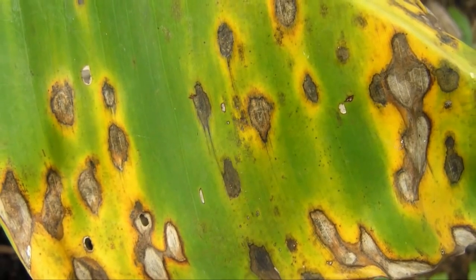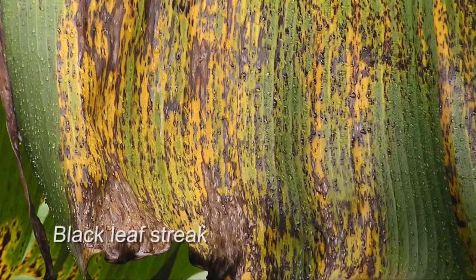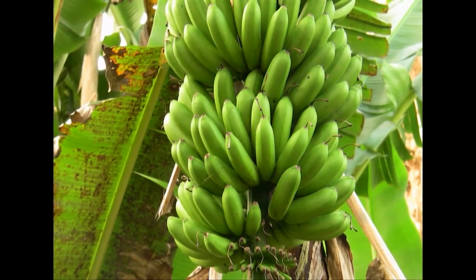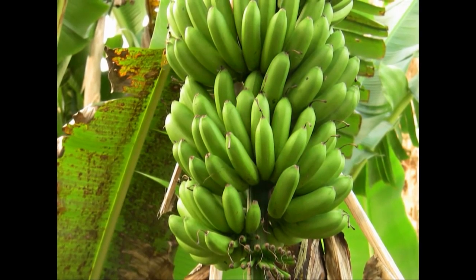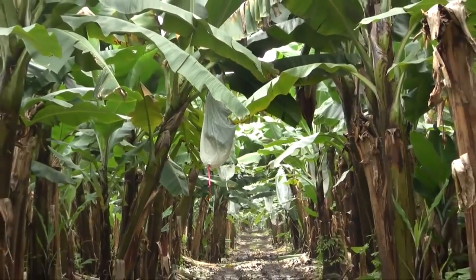Fungal diseases cause the greatest pre- and post-harvest production losses and account for a large share of plantation management expenses. Black leaf streak, also known as black sigatoka, is globally distributed and is the most important disease of banana worldwide. This is a highly contagious leaf disease caused by the fungus Mycosphaerella fijiensis. A combination of cultural and chemical practices is recommended.